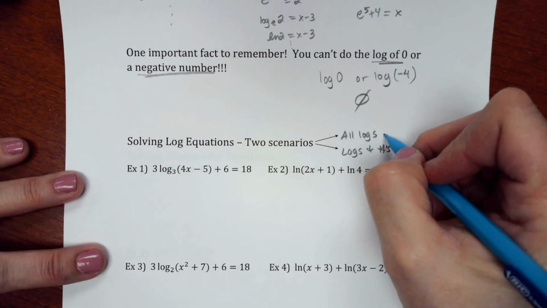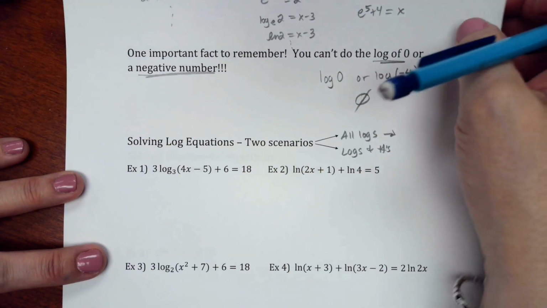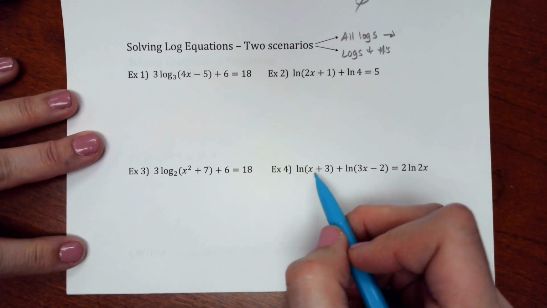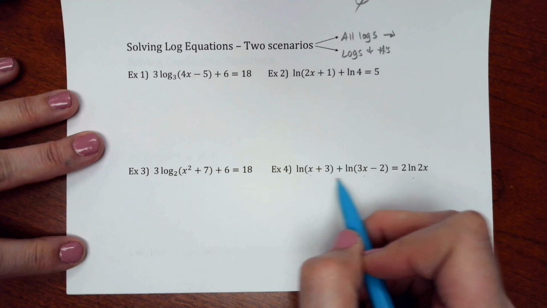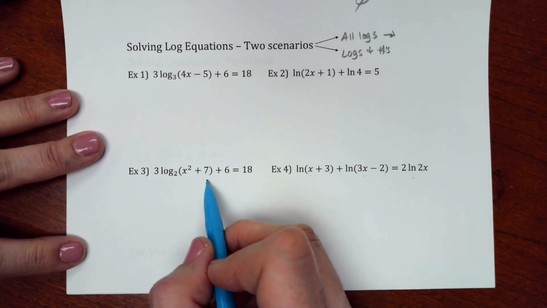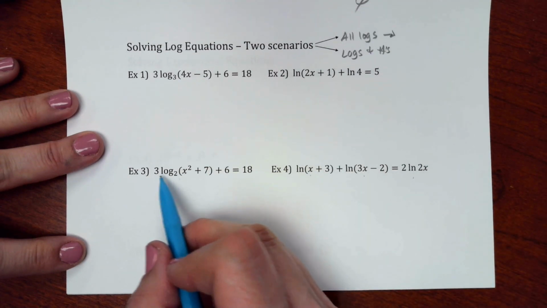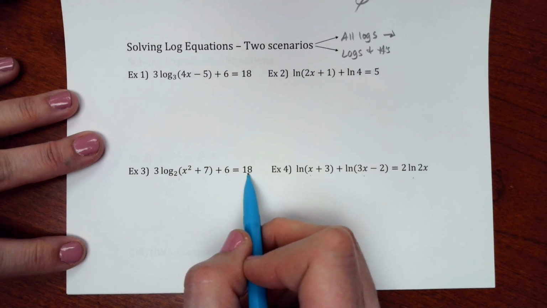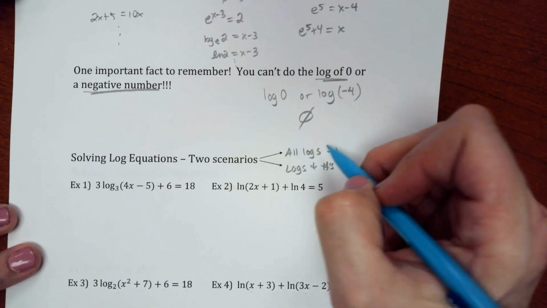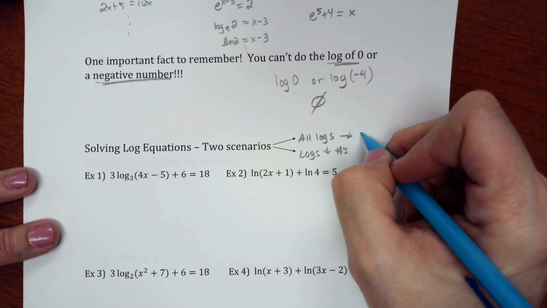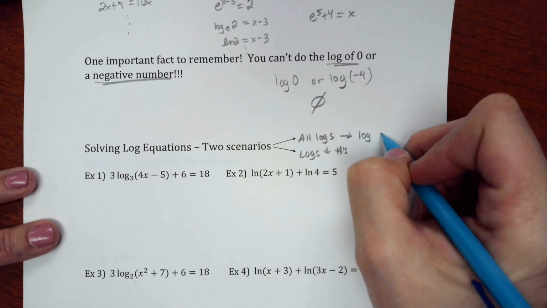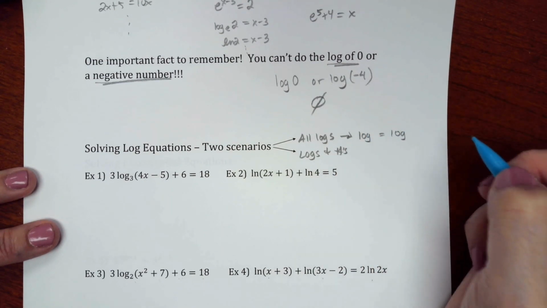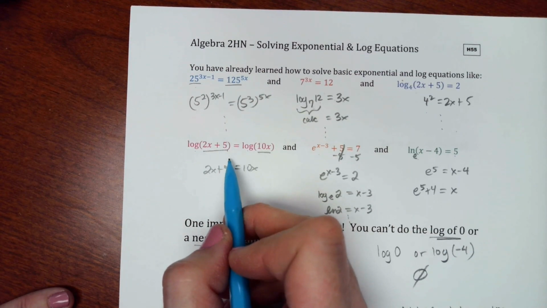So if everything has a log on it, what I mean by that is this. Look at all these pieces: log, log, log. These all have logs. Whereas over here, I see a log with some numbers, but I see addition of 6 and 18. These don't have logs on them. So if it's all logs, I'm going to try to get the problem to be one log equal to another log, and then I'm just going to do like we did up here.